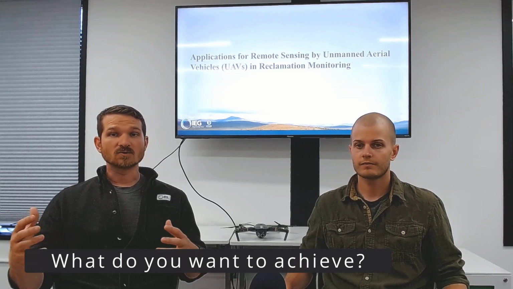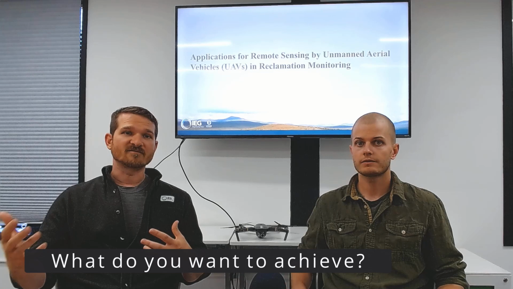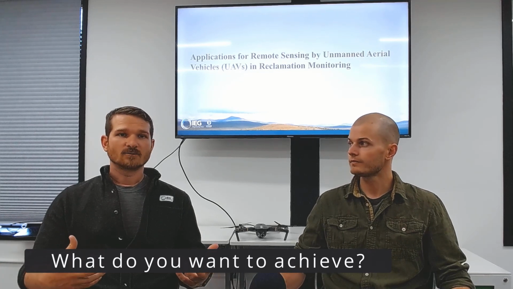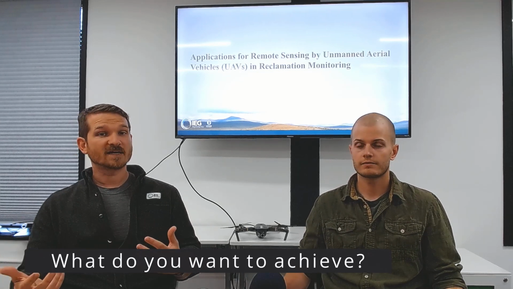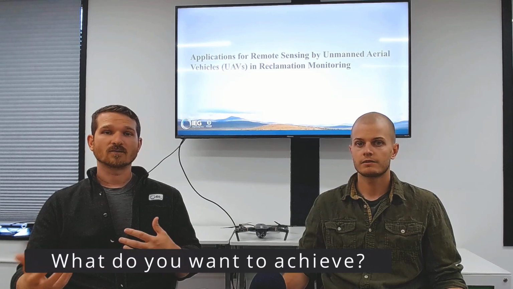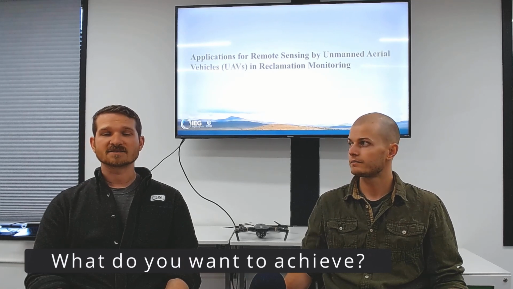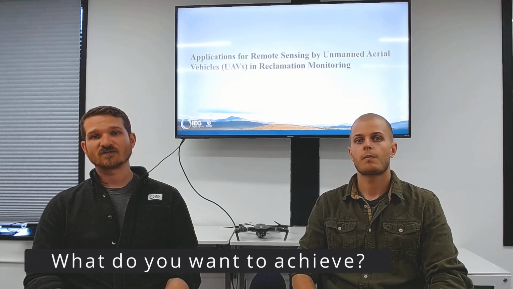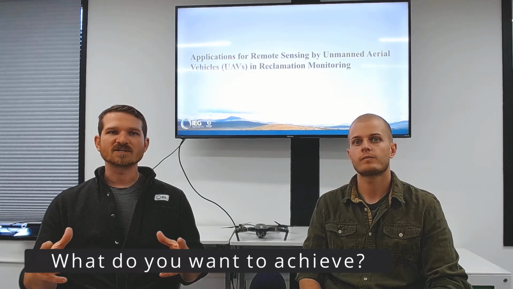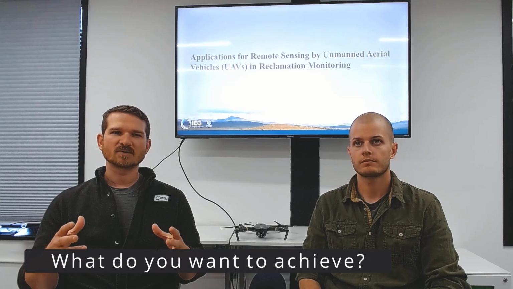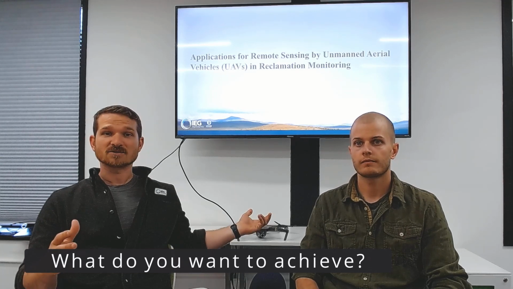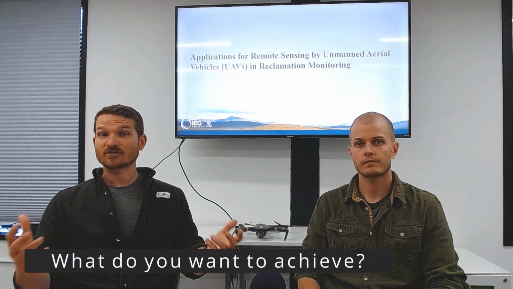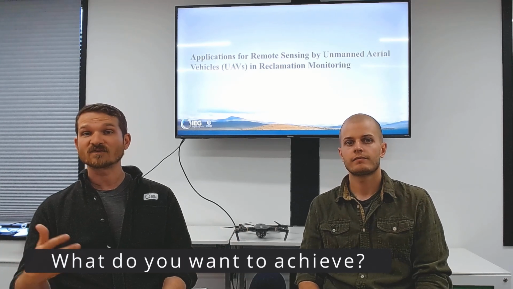Is it going to be mostly to create 3D images of bare, non-vegetated areas? Will it be to monitor vegetation on reclaimed soils, or would you like to do it on reference sites as well? And what kind of area do you want to be able to survey with each flight? Defining the scope of this program is going to help you decide if you need a $1,000 Mavic drone or a $300,000 LiDAR-equipped fixed-wing drone.